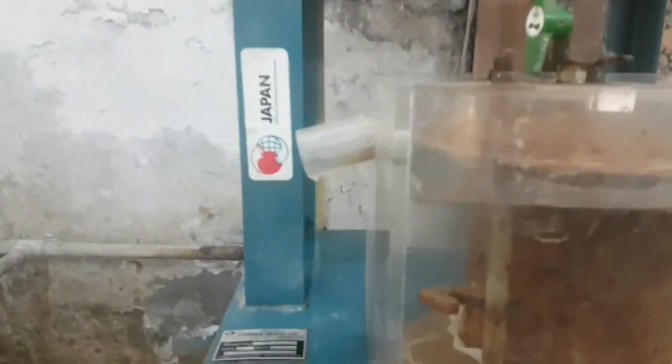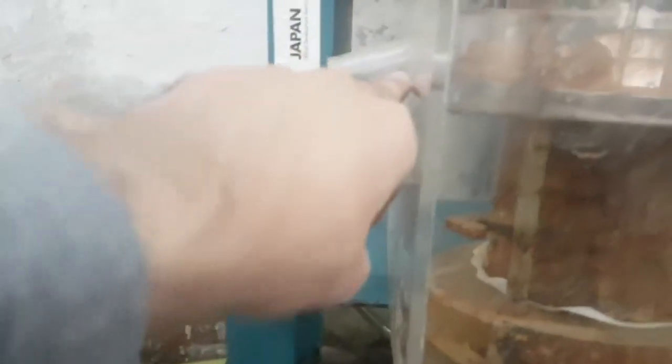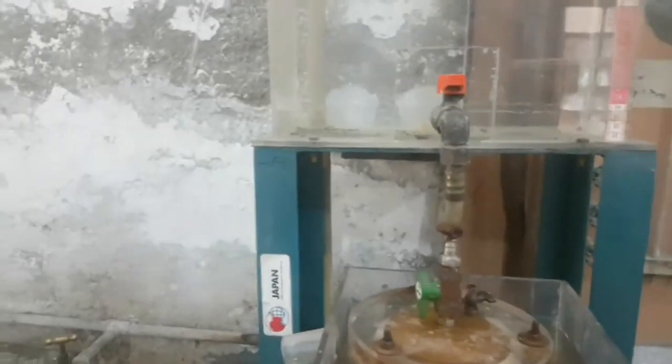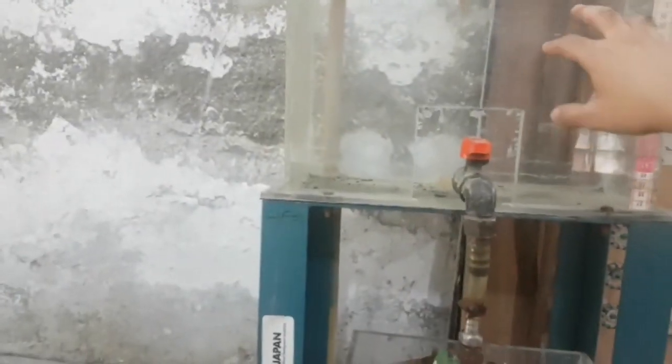Now, as you can see on this side of the upper tank, there is an overflow opening at this height. This ensures that the water level cannot exceed this height. In other words, keeping the head constant. Similarly, in the lower tank, there is another opening given that allows the excess water to flow out.